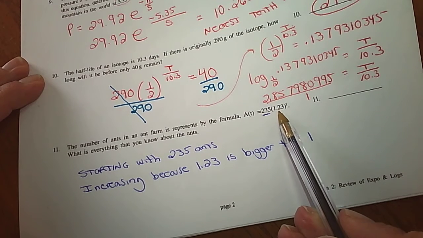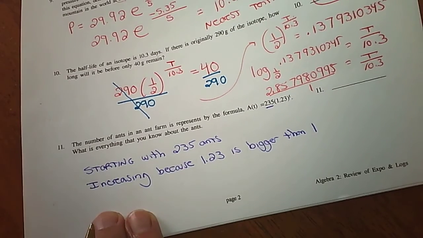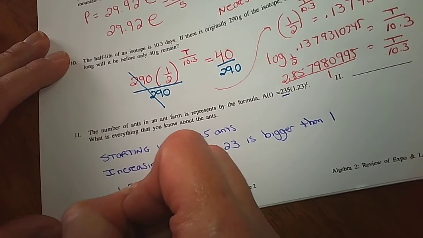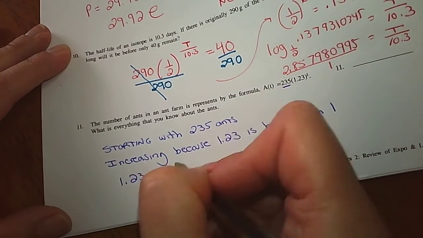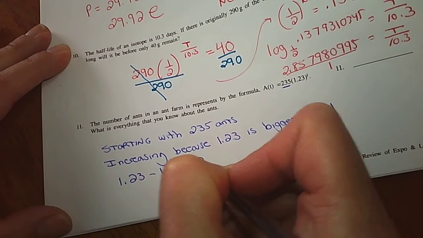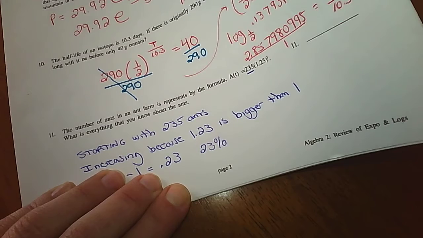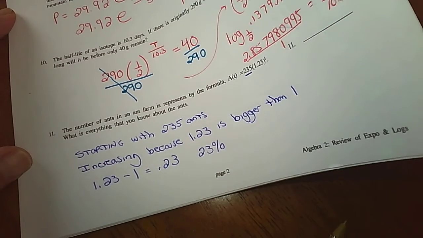If the number in the parenthesis is smaller than 1, it's decreasing. Now, what percent is it increasing by? Well, if you subtract 1 from the number in there, you get 0.23, and that means it's increasing by 23%. So that's everything we know from that equation.